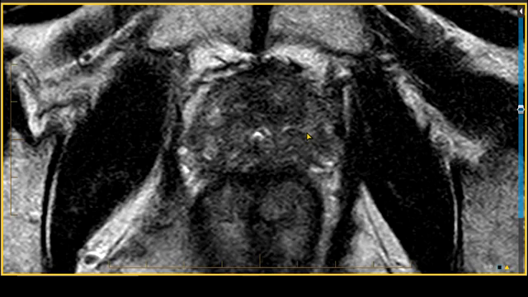We did not see any evidence of direct extraprostatic extension, seminal vesicle invasion, pelvic lymphadenopathy, or osseous metastatic disease within the pelvis, so that overall this suggested a clinical TNM stage of T2C.